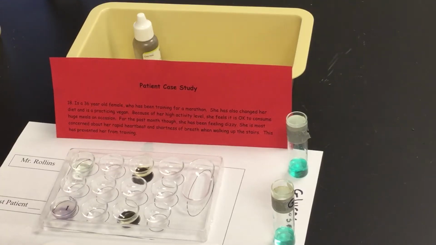Patient case study number 18. So with this particular patient, 36-year-old female, she's been training for a marathon, so kind of good shape. She's changed her diet, and she is now a practicing vegan. If you're not sure what a vegan is, go look it up.